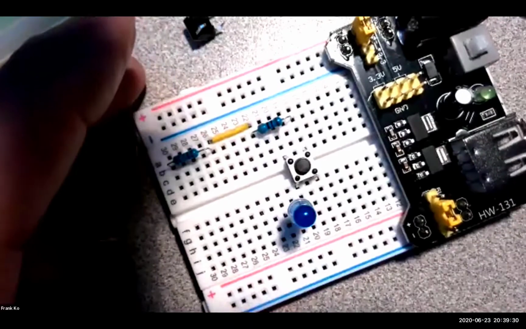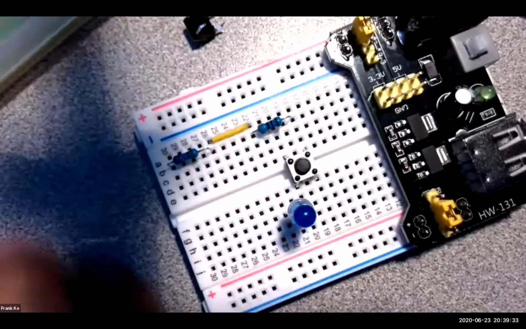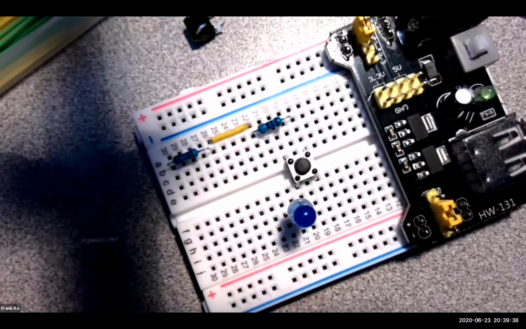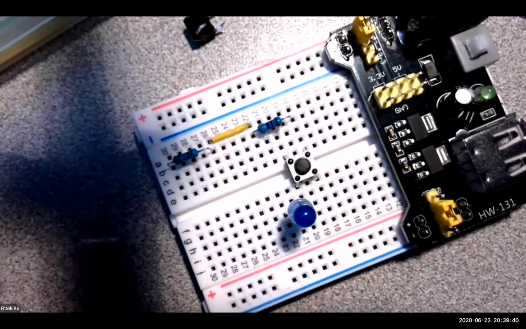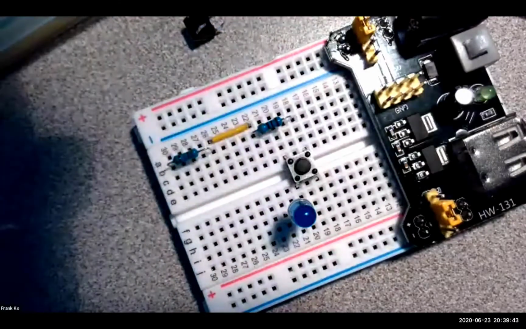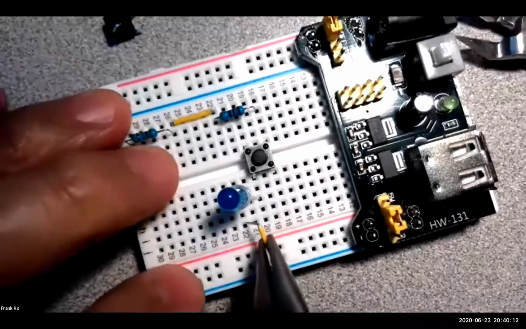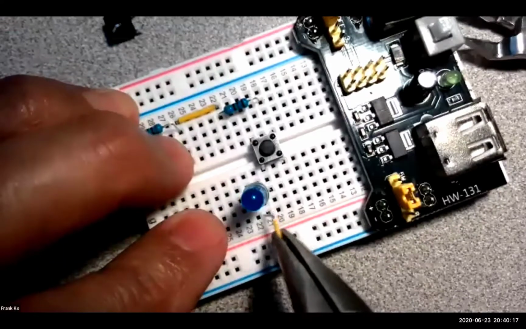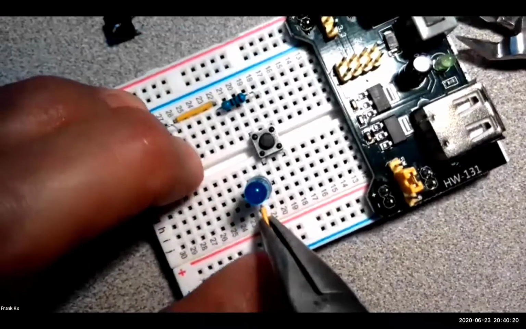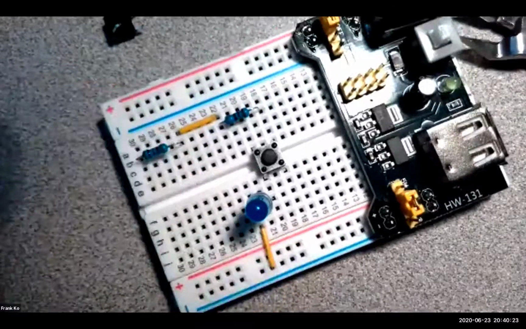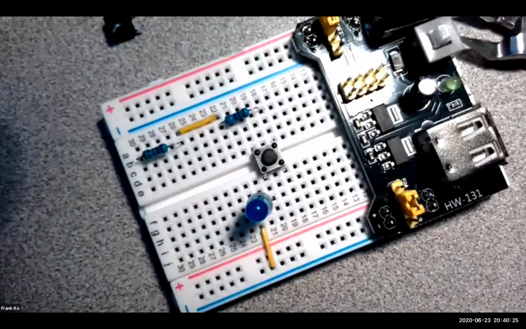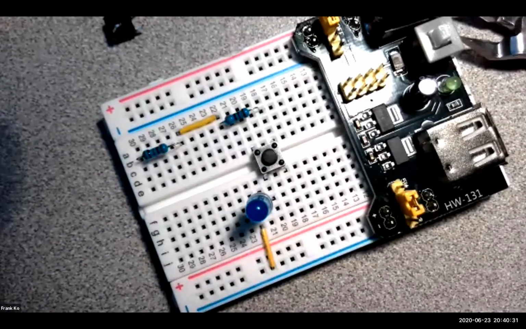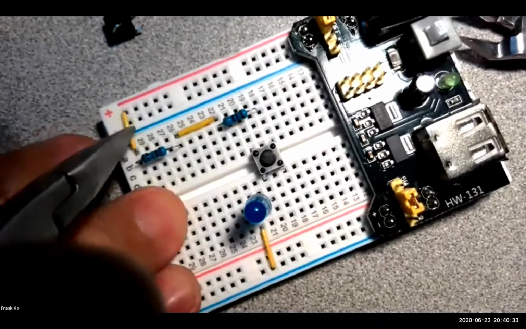Then the only thing left to do is 2 more jumper wires for the power rail. So I'm going to grab this side of the circuit. Will go to ground. And 1 more jumper, positive side for power. This will go at the top. There.